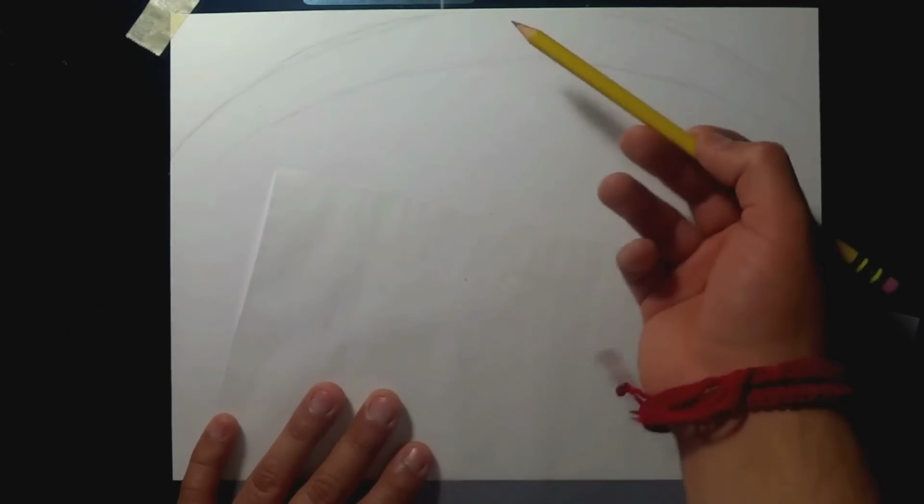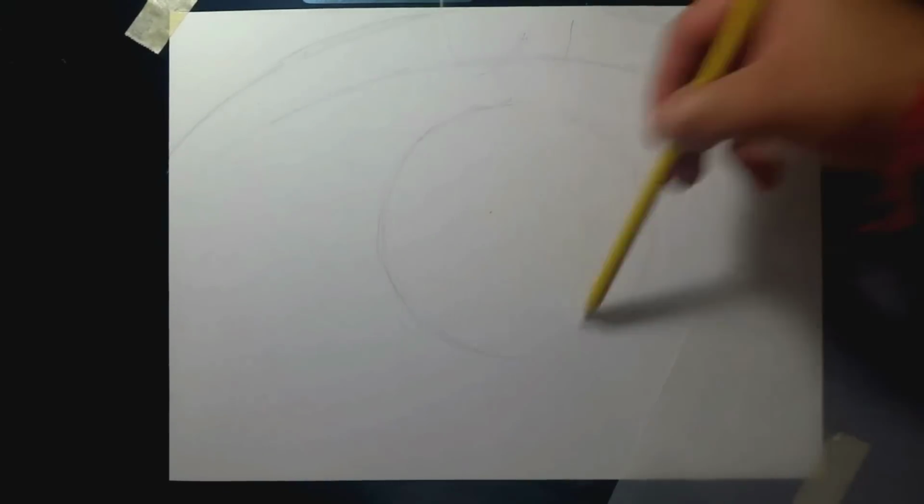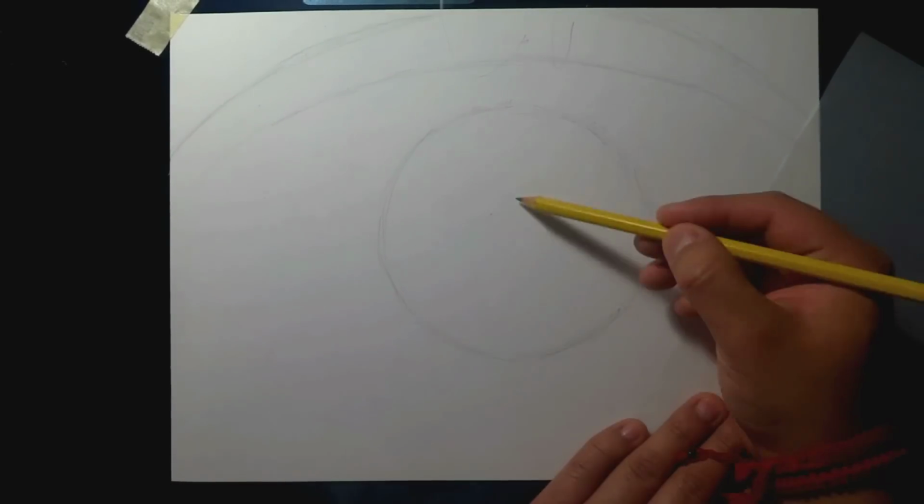The eyelashes, they come off from this area. They usually just branch out like this. So I'm going to go ahead and draw the iris. Alright, now that that's done, we're going to go ahead and draw the pupil.